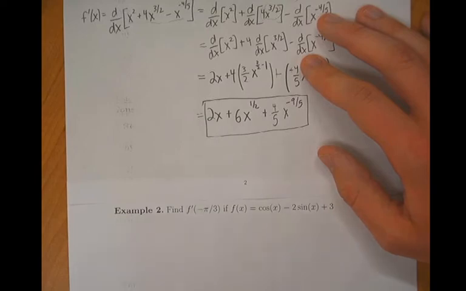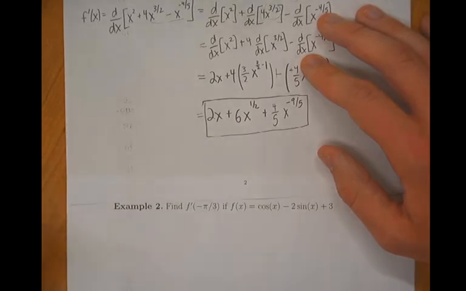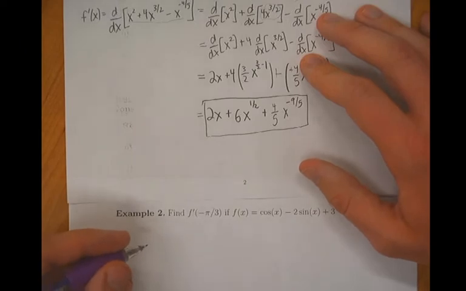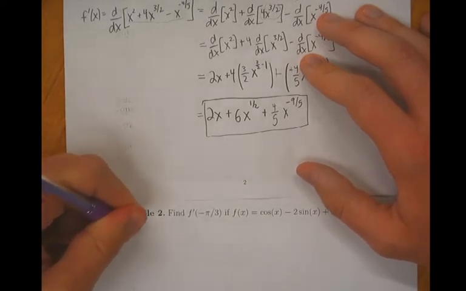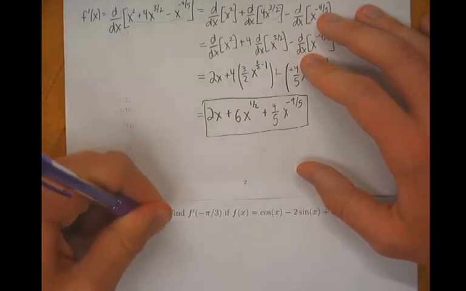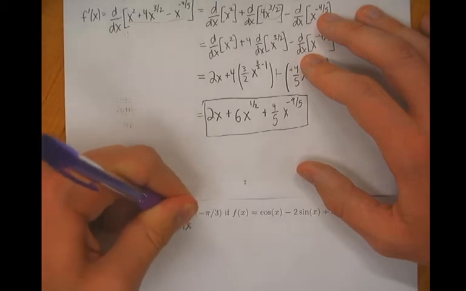Okay? If we want to find f prime evaluated at some point, it would probably help if we knew what the derivative was first. So let's go ahead and do that. First, find f prime of x.